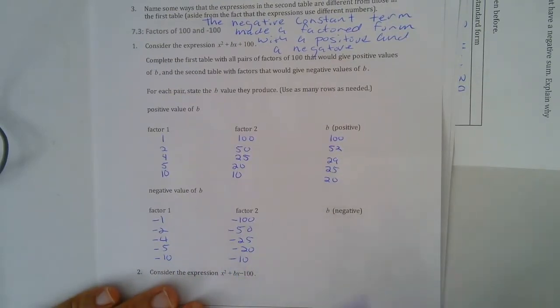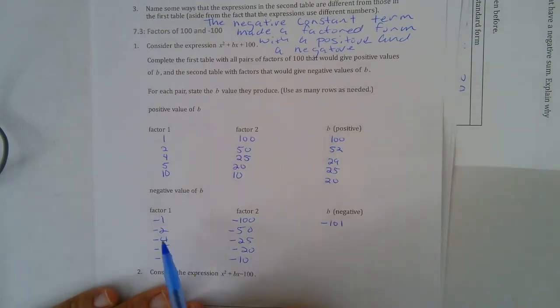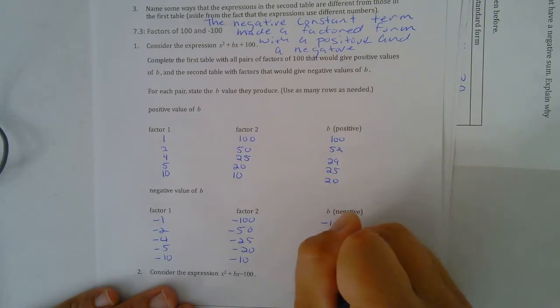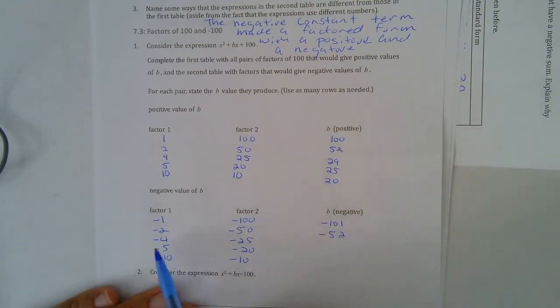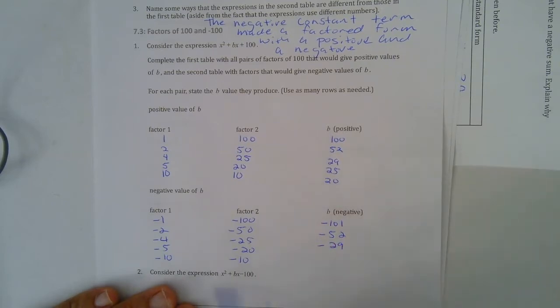So then if I added them all together, it would be negative 101. Negative 2 plus negative 50 is negative 52. Negative 4 plus negative 25 is negative 29. Negative 5 plus negative 20 is negative 25. Negative 10 plus negative 10 is negative 20.